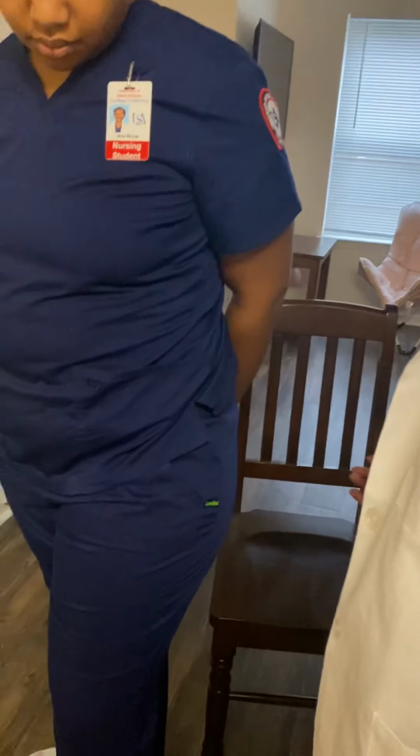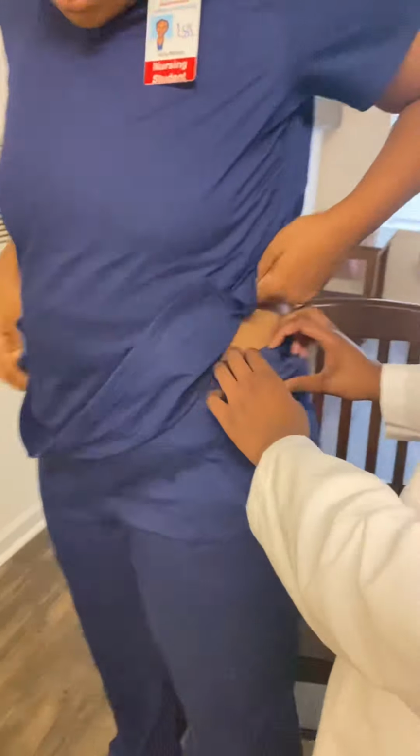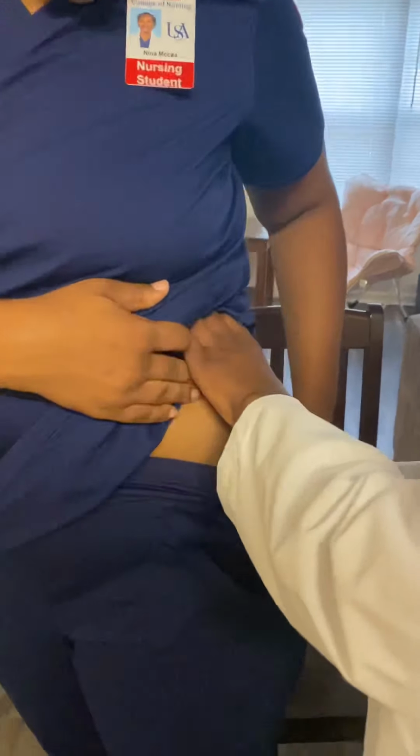And then for ventrogluteal, for intramuscular, I would locate the greater trochanter. I would have my thumb pointing towards her abdomen, my index finger going towards the anterior superior iliac spine, and my middle finger going towards the iliac crest, and right in between that V is where it would go.